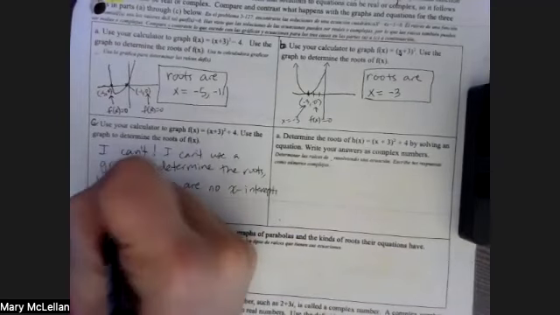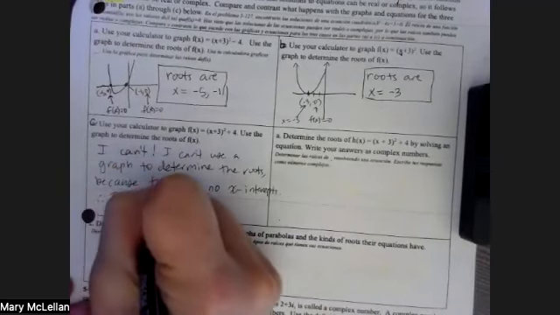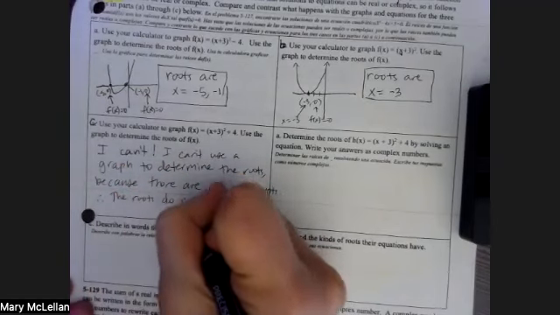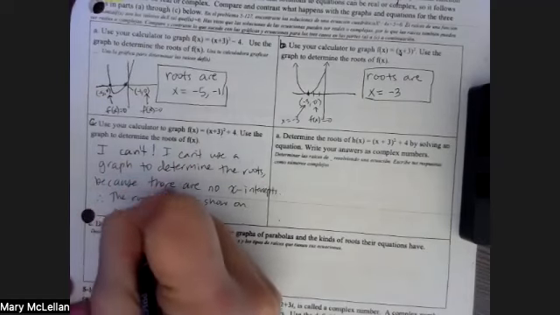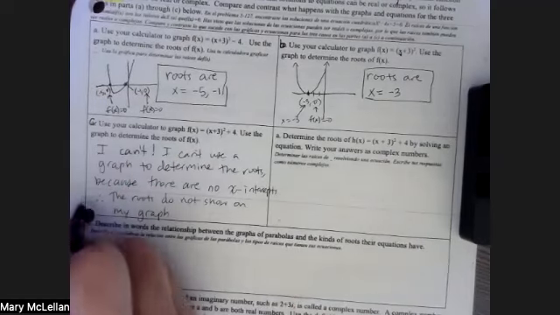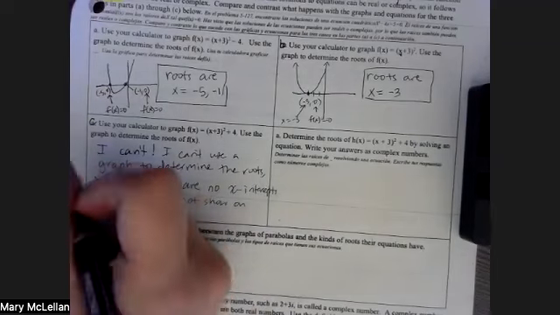Therefore, the roots do not show on my graph. Period. Did you know that 3 dots means therefore? Isn't that pretty?